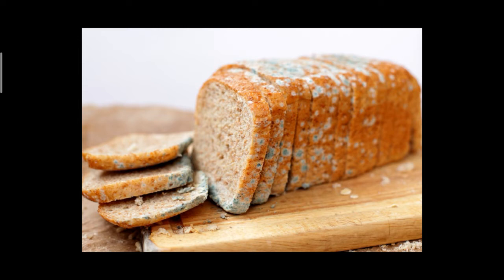Do you know what it is? It is fungus. Fungus is one of the microorganisms. Then how can we see it? Here in the bread slices, more than one fungus is grown, so we can see it. When the fungus is in the air, when it is one fungus alone, we cannot see it with our naked eye.